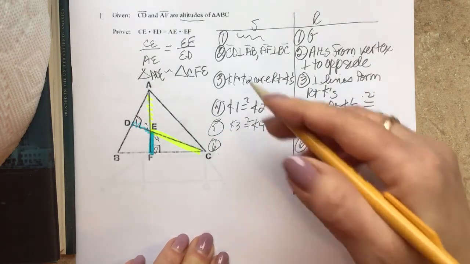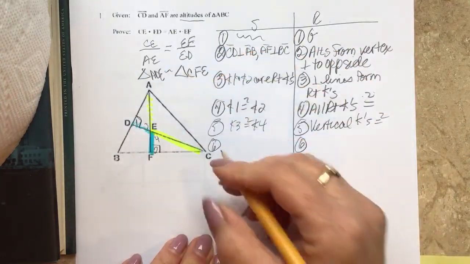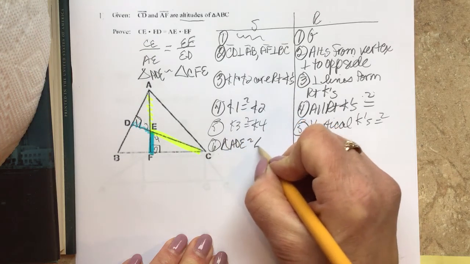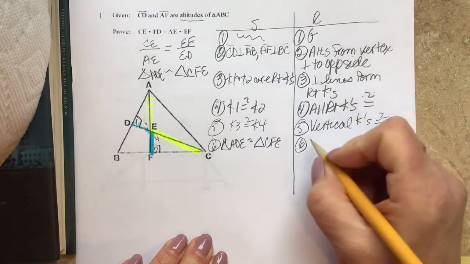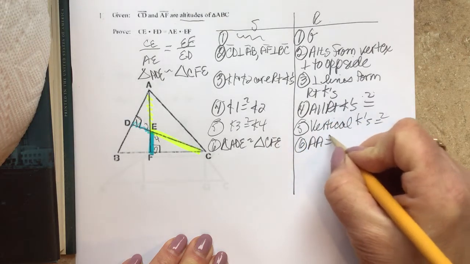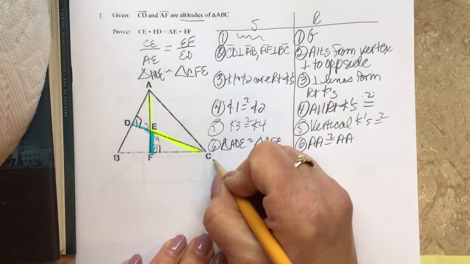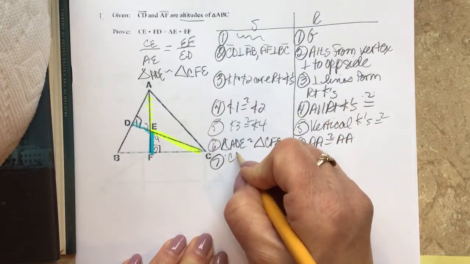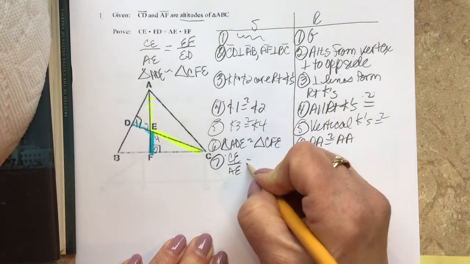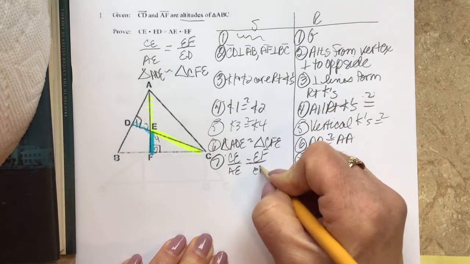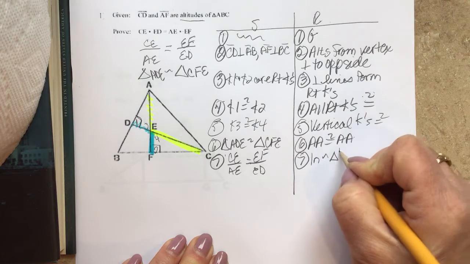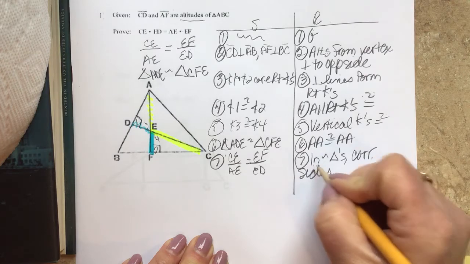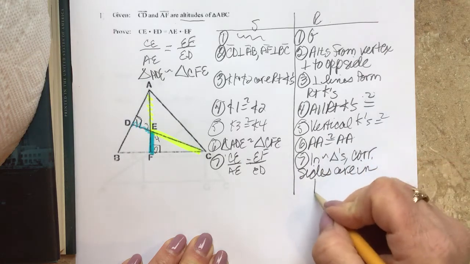All right, now the triangles are similar by angle, so I'm going to copy this because that's my third to last. Triangle ADE is similar to triangle CFE, and that's because of angle, angle. All right, now I'm going to do the proportion. CE is to AE as EF is to ED, and that's because in similar triangles, corresponding sides are in proportion.